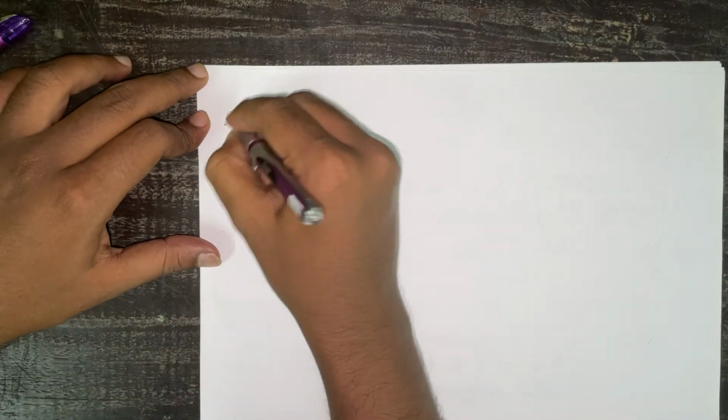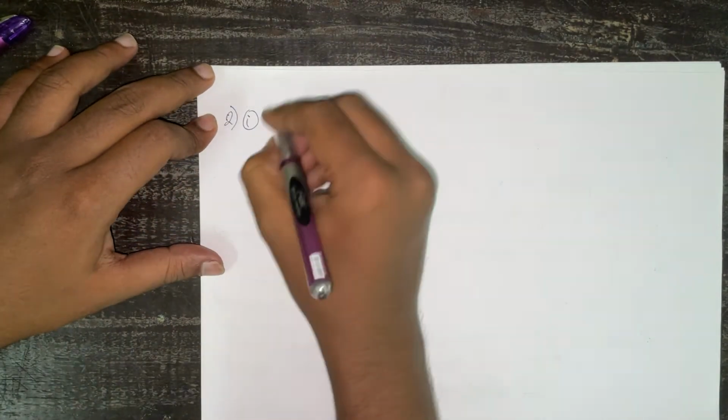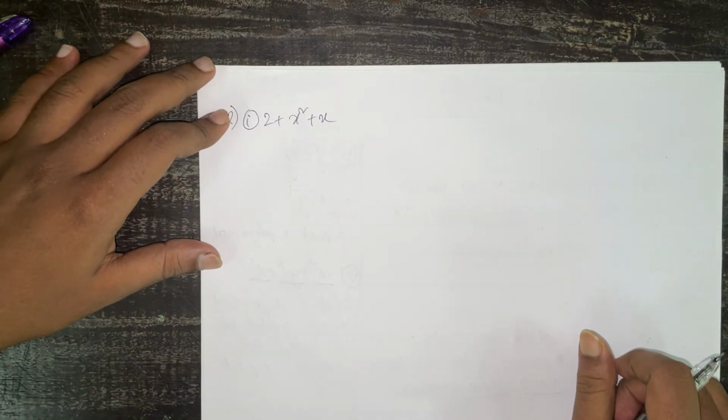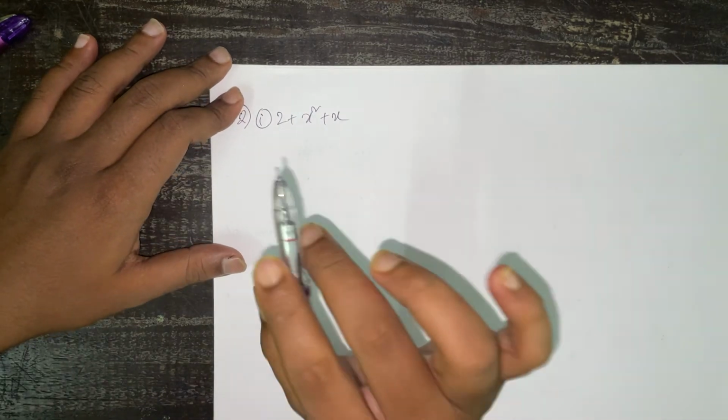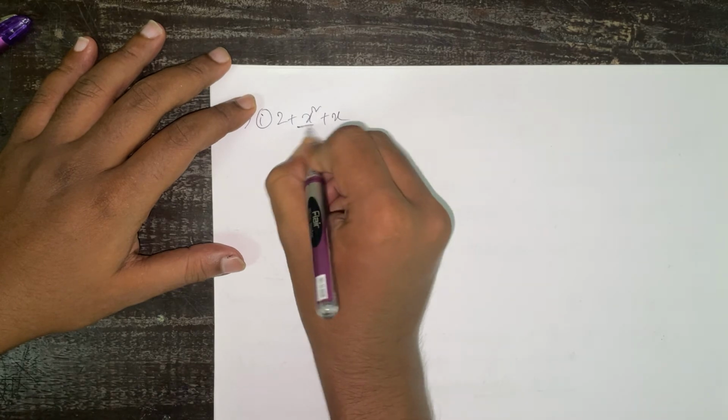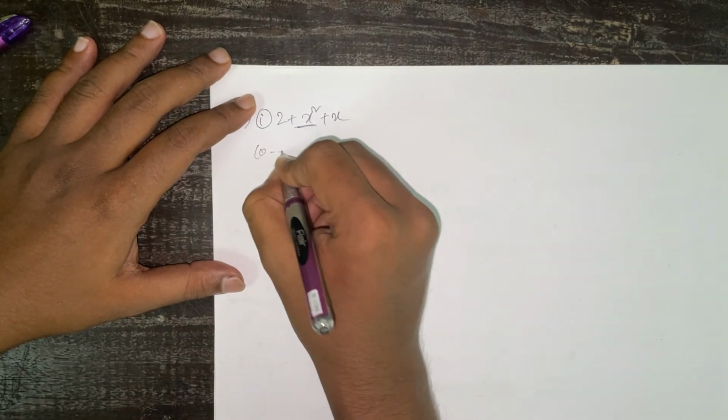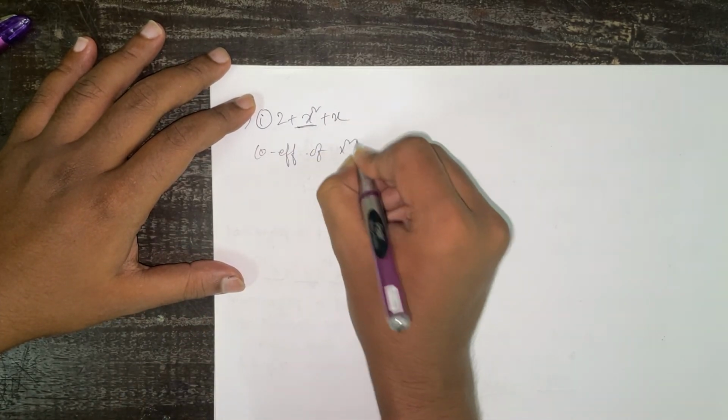Let's go. Number 1. What do we have? We have 2 plus x square plus x. This is the expression given. So write the coefficient of x square in each of the following. So you have to find the term which contains x square first. So here we have the term containing x square. So coefficient of x square will be, what is the coefficient?